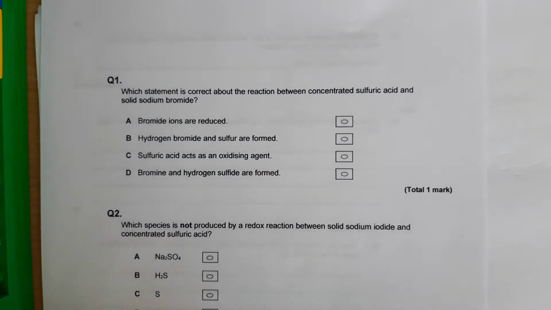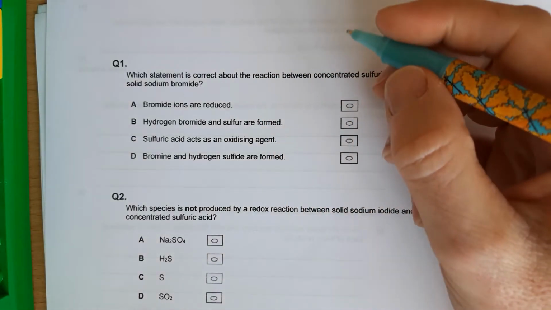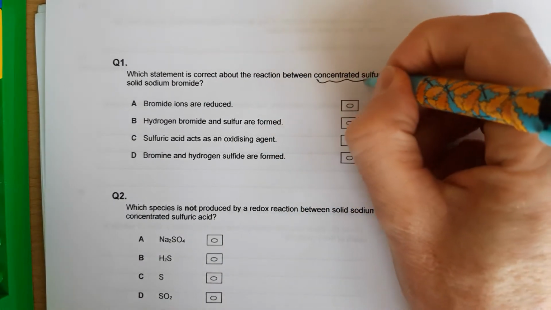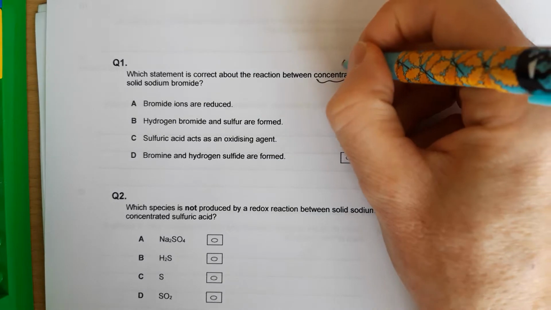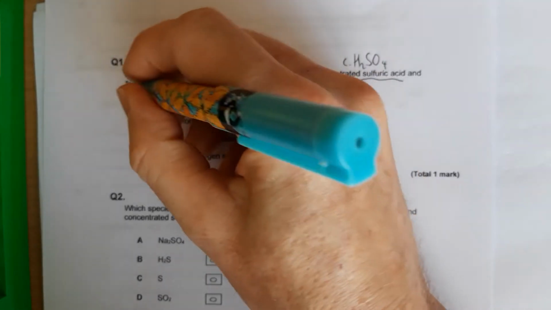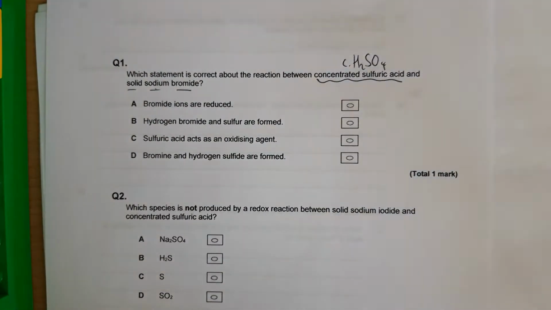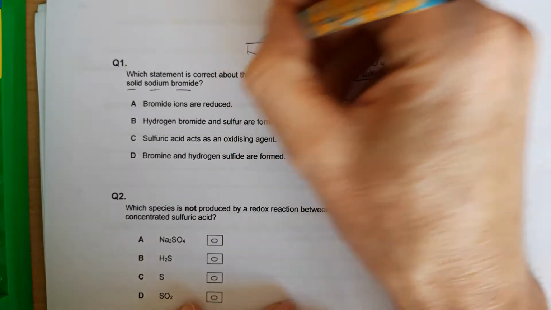All right, so what I'm going to start off with is this multi-choice. So what statement is correct about the reaction of conc sulphuric acid? So that's the clue for me already. I'm thinking, hang on, is this going to be about halide ions and solid sodium bromide? All right, so it is. It's all about that.